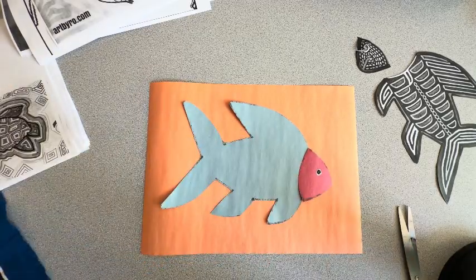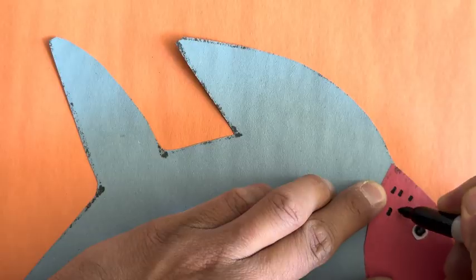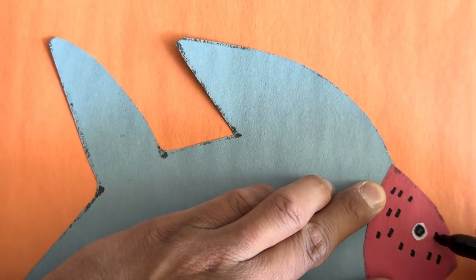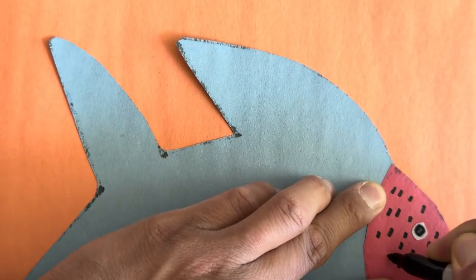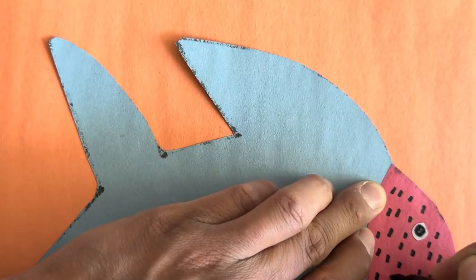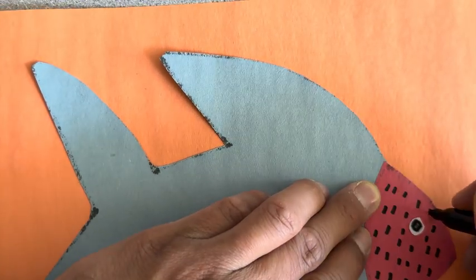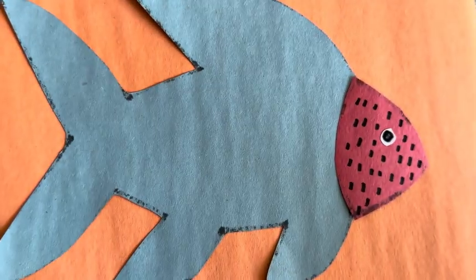Okay, so I'm going to color these little things. Notice that I'm going the same direction because that's what I saw in the model. Okay, looking beautiful.